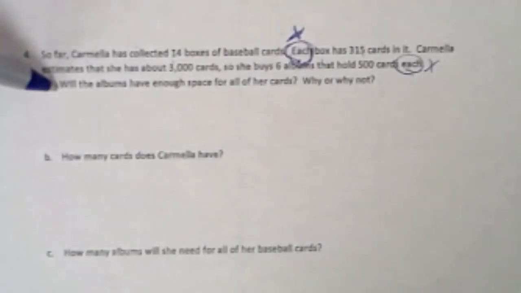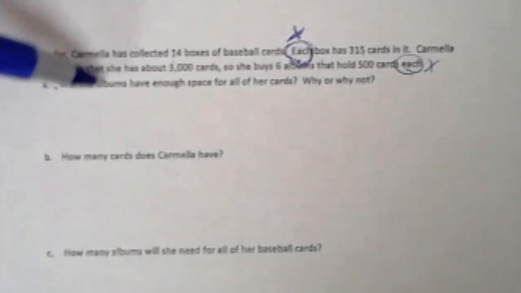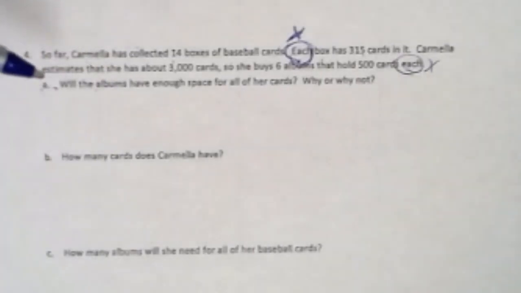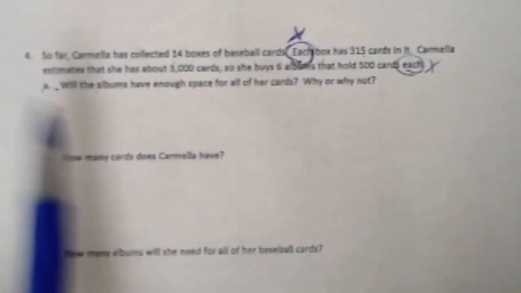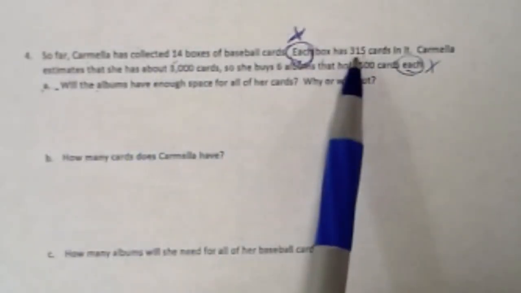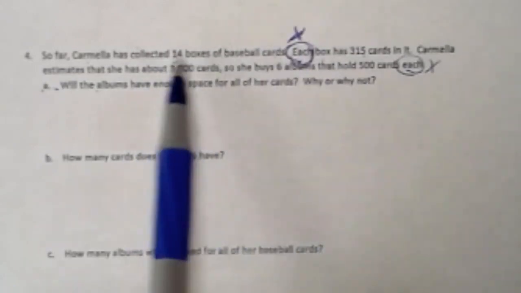Will the albums have enough space for all of her cards? Why or why not? All right, so we're going to answer 4A first. So she has 14 boxes with 315 cards each. So we need to know how many cards she has. So we're going to multiply 14 times 315.